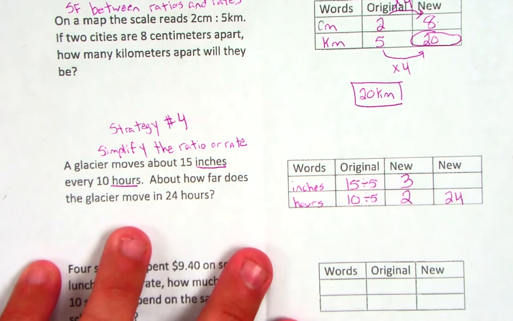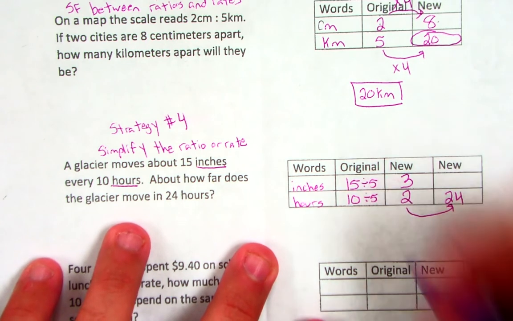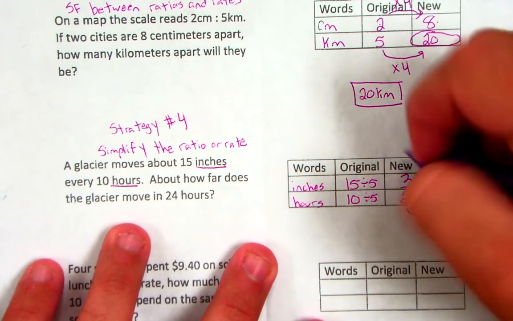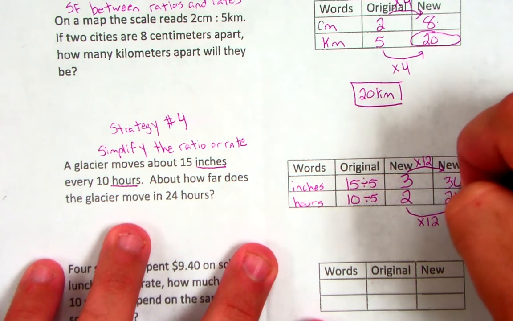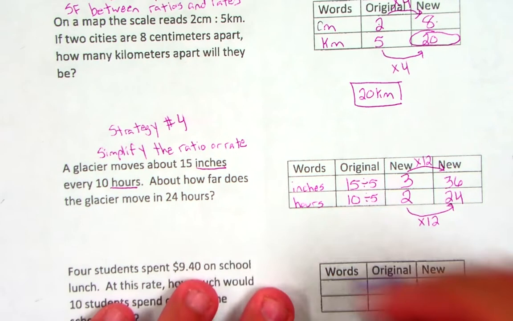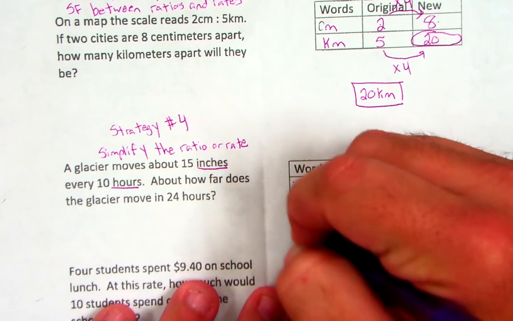Oh, would you look at this? I now have a good scale factor. To get from 2 to 24, you multiply by 12. So 3 times 12 would give you 36. So the answer is 36 inches.